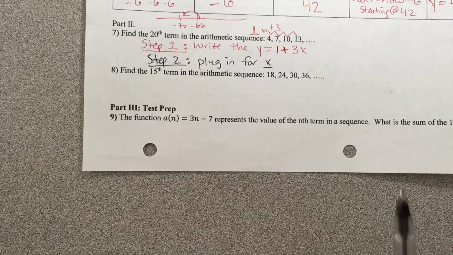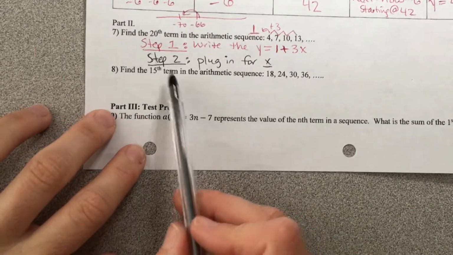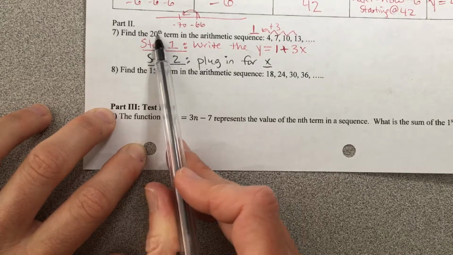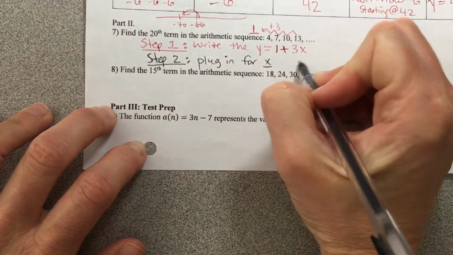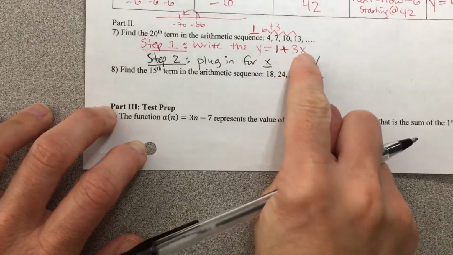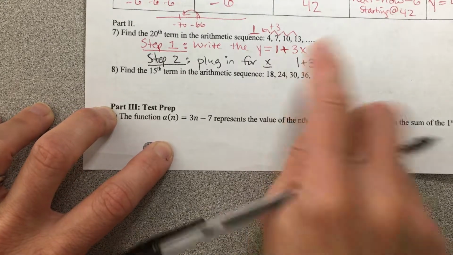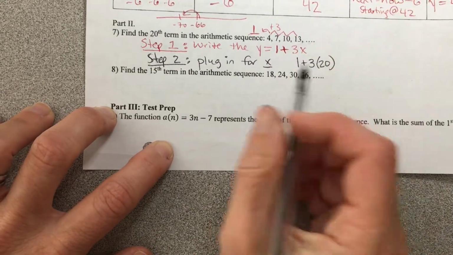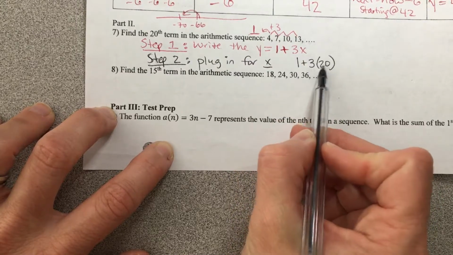So, what do you think we're going to plug in for x? 20. Very good. So, we're trying to find the 20th term. So, I'm going to do 1 plus 3. Instead of writing x, I write 20. The x disappears. I put a 20 in.